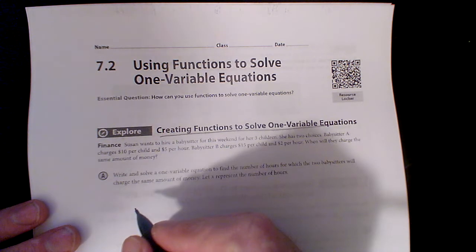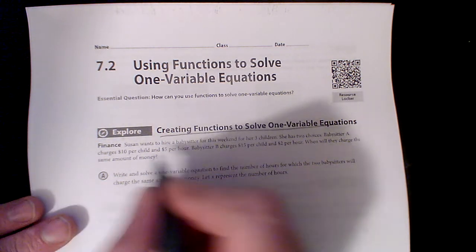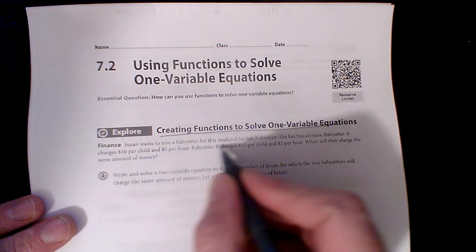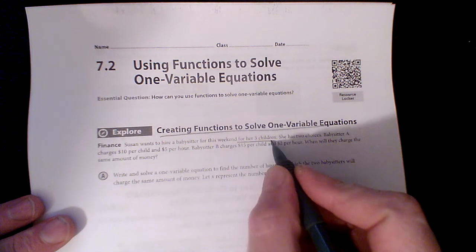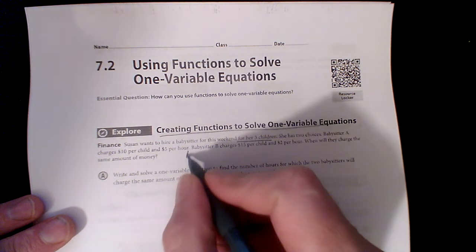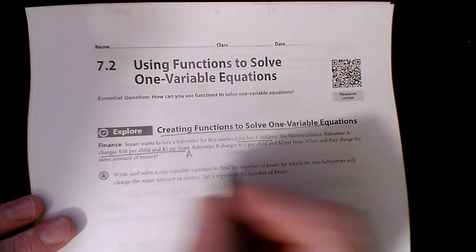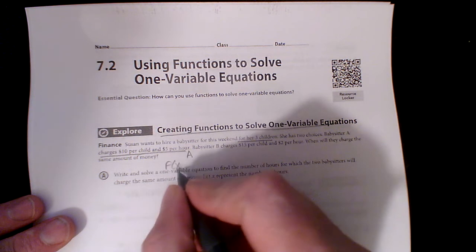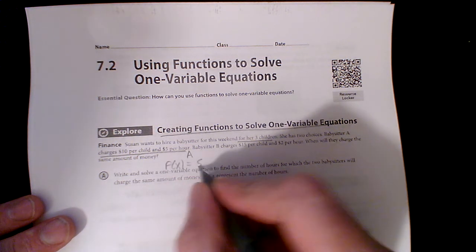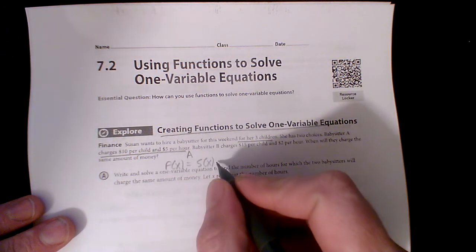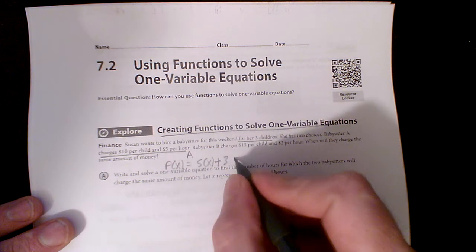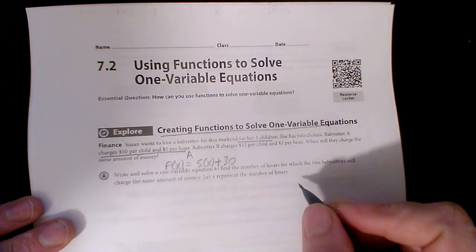So if I look at this, Susan wants to hire a babysitter for the weekend for her 3 children. She has 2 choices, babysitter A, who charges $10 per child and $5 per hour, so f of x equals 5 per hour plus 10 per child, which would be $30 for her.